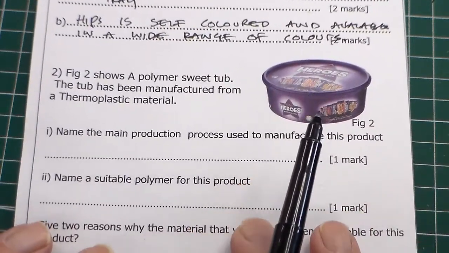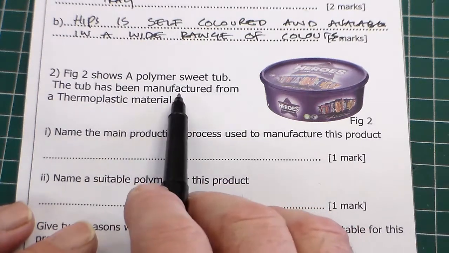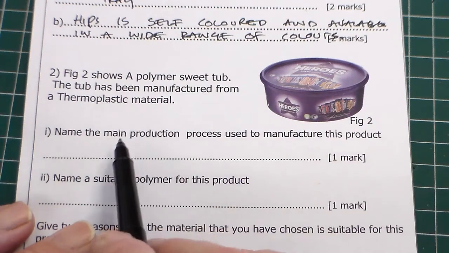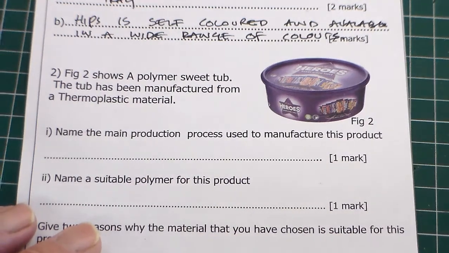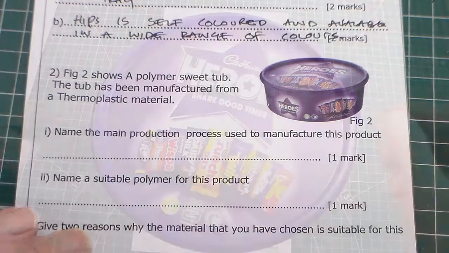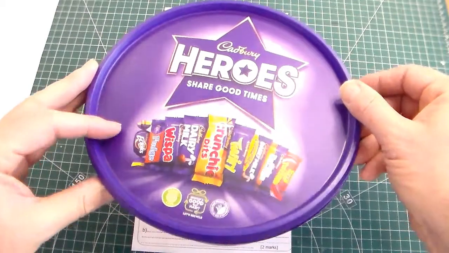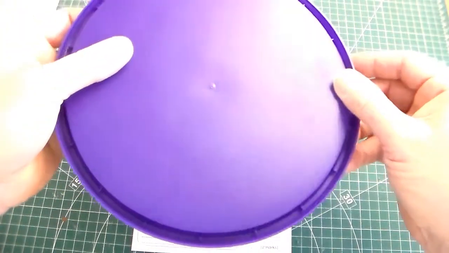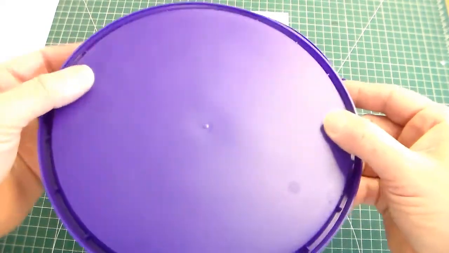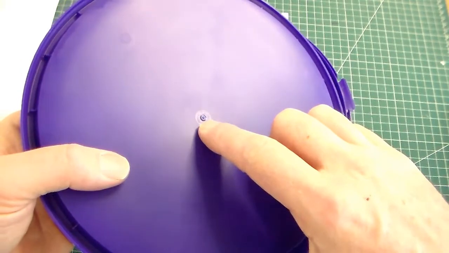Right, next question. Next question is a similar question. It says figure 2 shows a polymer sweet tub. The tub has been manufactured from a thermoplastic material. Name the main production process and a suitable polymer. Okay, so here we've got one of these containers, and if we open it up and take a look inside, unfortunately the sweets are all gone, we can see a couple of things. We can see, first of all, we can see here where it was injection molded.